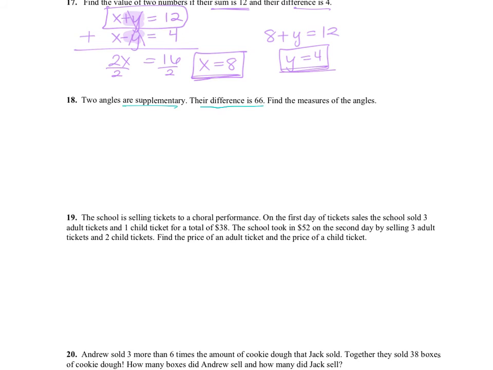So if two angles, we'll say x and y again, you can call them whatever you want. If we add them together, they should equal 180. But then it says their difference, so we're going to subtract them. x minus y is going to be 66. Okay, again, we have opposites already, so I'm going to do elimination here. x plus x is 2x. This zeroes out. 180 and 66 gives us 246, and then we'll divide by 2.